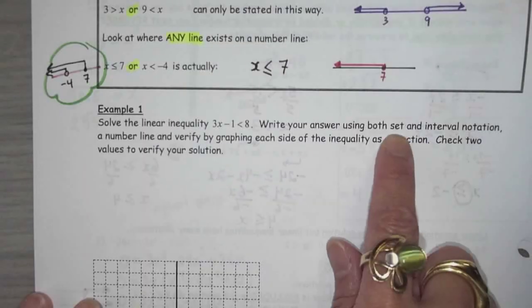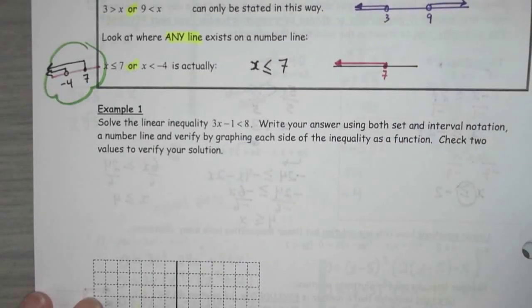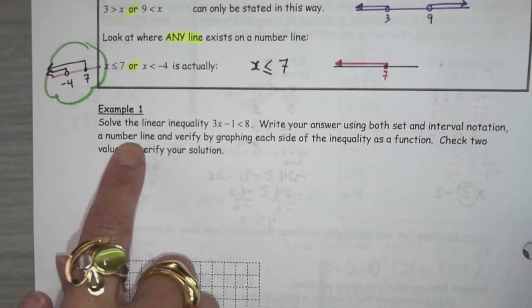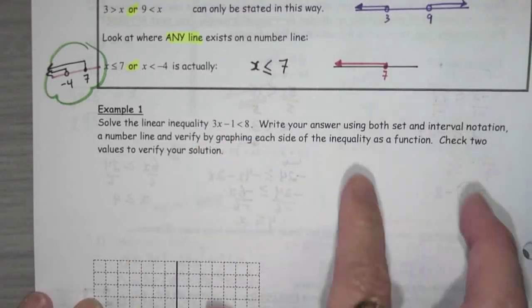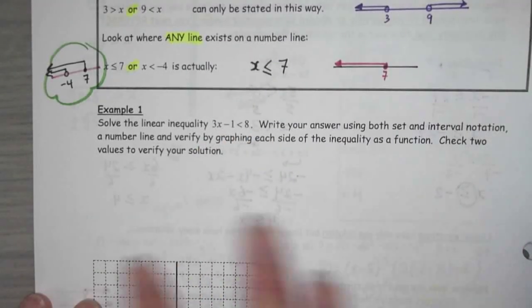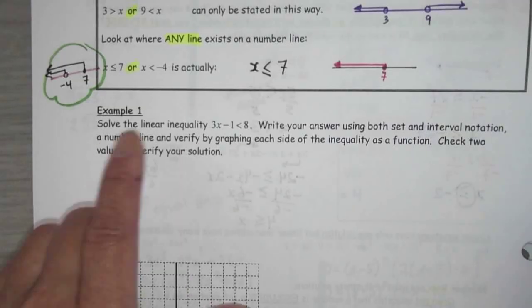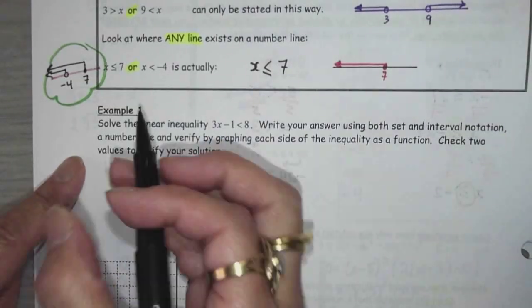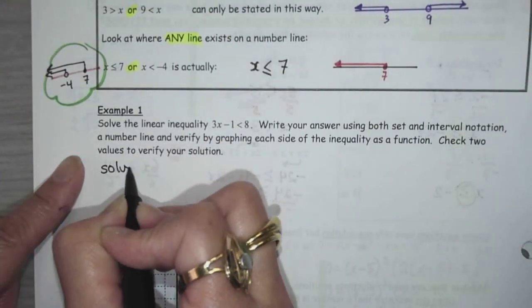And then I want to answer in set and interval. We're going to practice how I want you to answer it. And we're going to do a number line as well. We're going to verify by graphing. So we're going to do a bunch of stuff here and put it all in one example question. So first thing, solve. For my first one, easy, we're just going to solve.